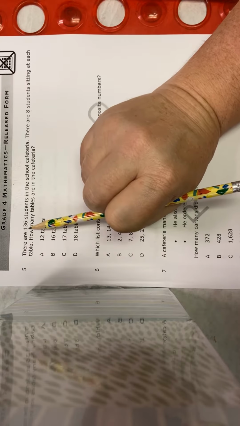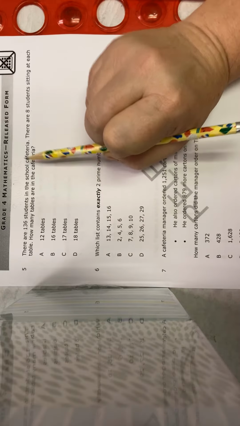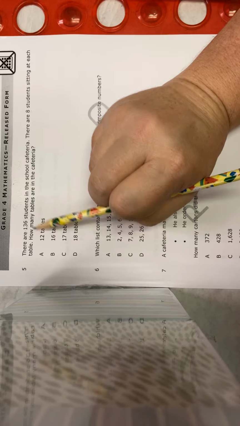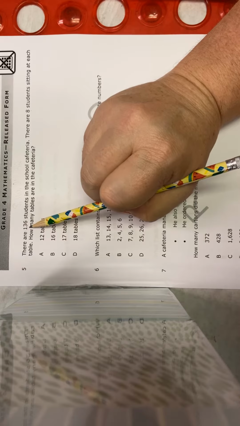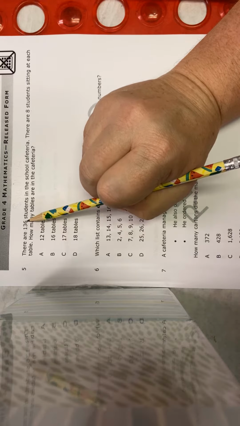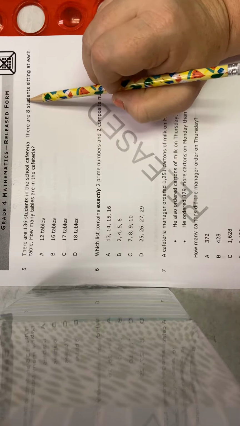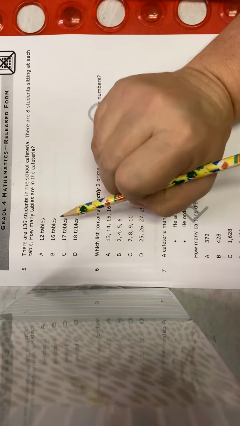Number 5. There are 136 students in the school cafeteria. There are 8 students sitting at each table. How many tables are in the cafeteria? So in this problem, we're taking the total number of students, which is 136 students, and we're breaking them into groups of 8 students per table. So we're dividing these 136 total into groups of 8.